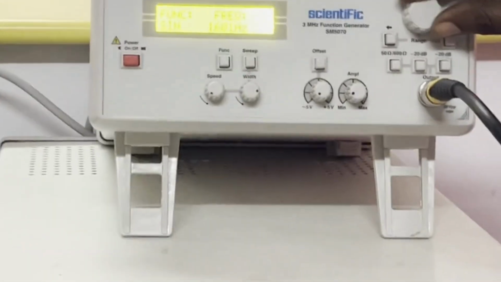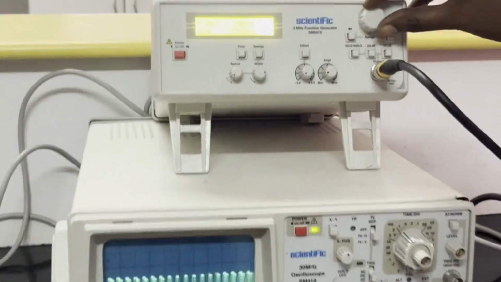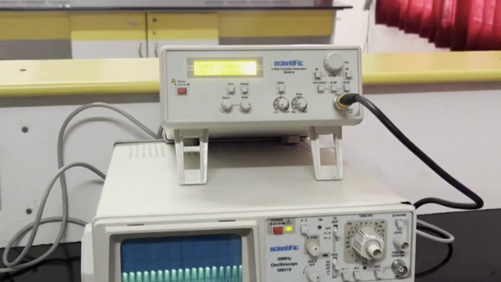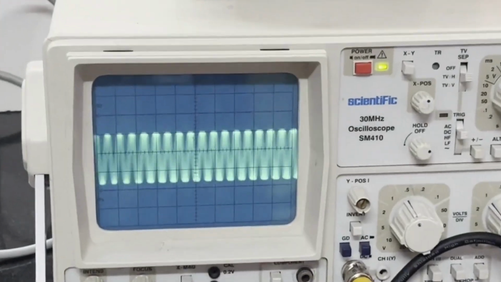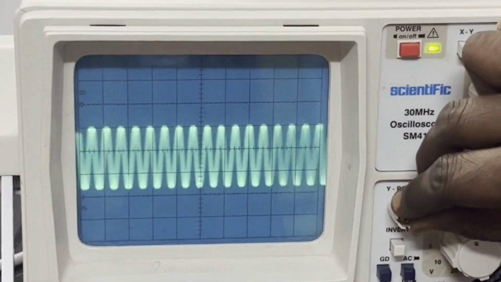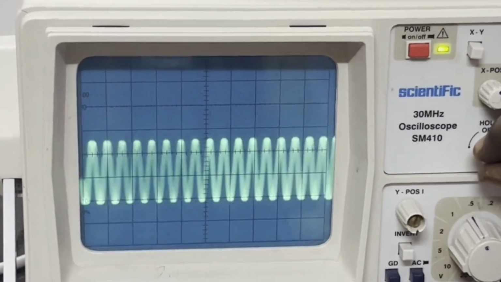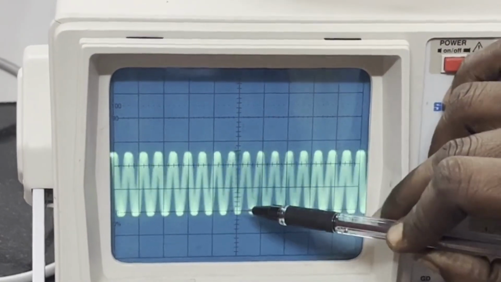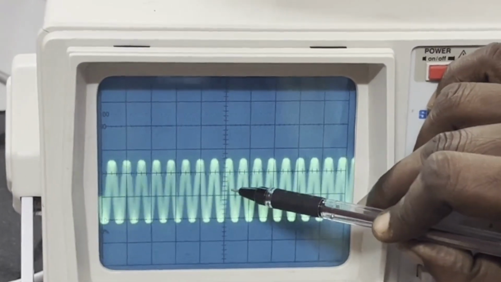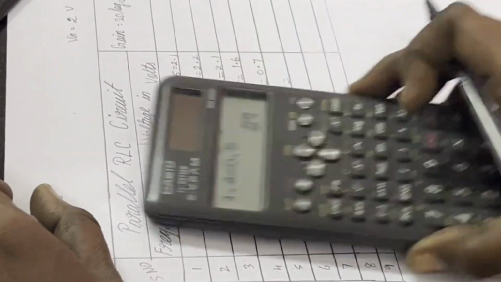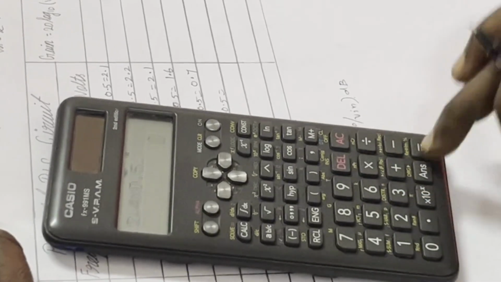Again I increased to 1700. See the sudden changes. The amplitude level increased. I have to put now 1700 Hertz. Here the reading, so I hold it. Right, 1, 2, 2.2, 2.4. So 2.4 into 0.5 is 1.2.